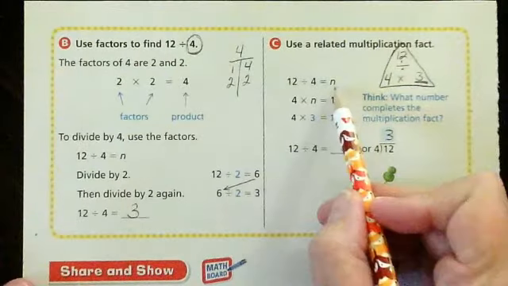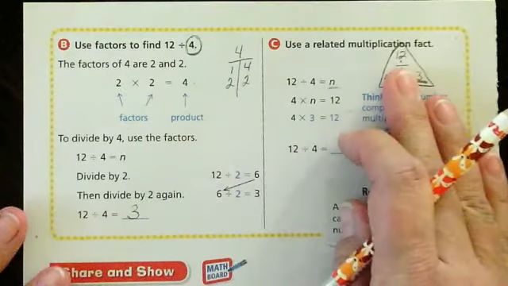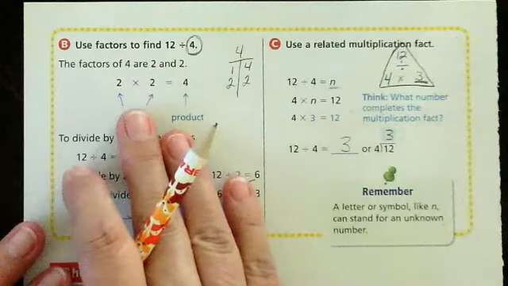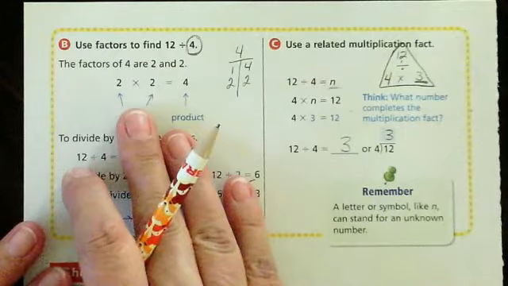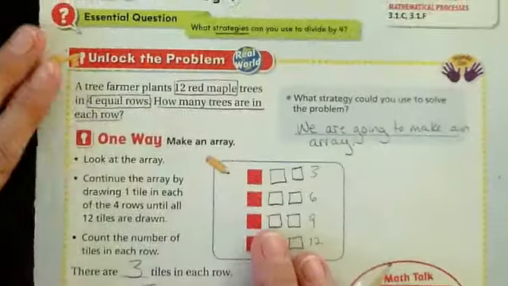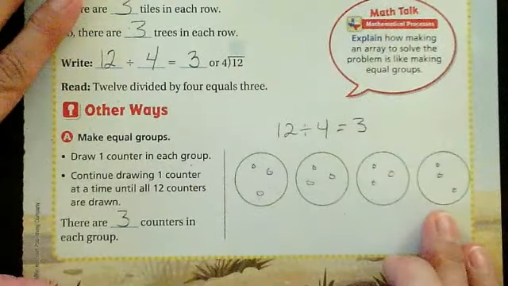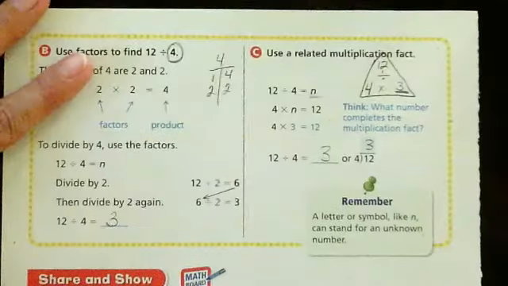Sometimes in math, they're going to put a letter where you're supposed to find a number, like you're solving for n in this one. You're solving for the quotient of 12 divided by 4. So fact families, you can use factors of a divisor to divide. You could make an array. You could draw your equal groups. You could use repeated subtraction.